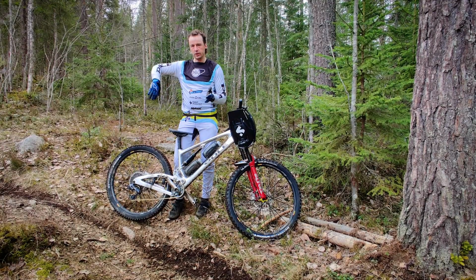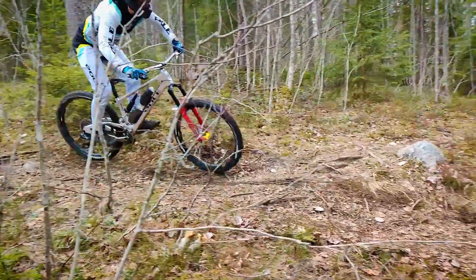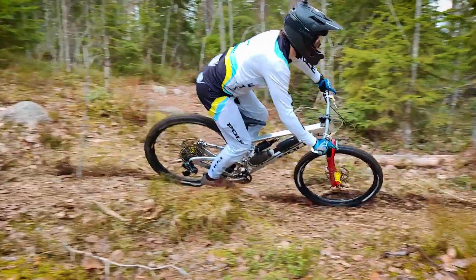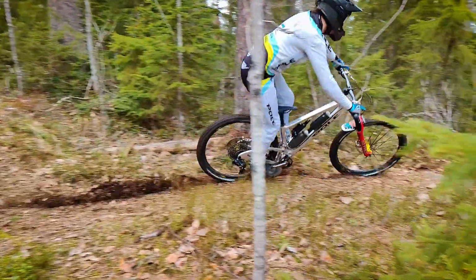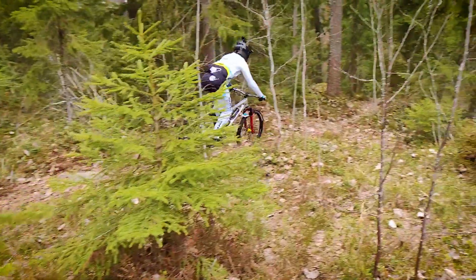And also we want the bike to have the same geometry so that the rider doesn't need to push himself to weird positions on the bike. So you can hold up your weight on the center of the bike, you can concentrate on the turning and then pedaling afterwards.